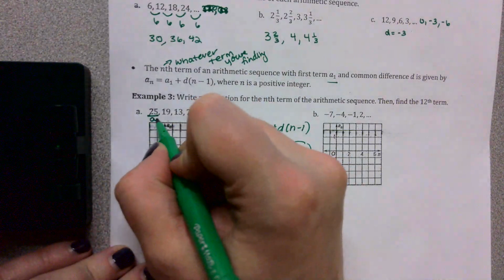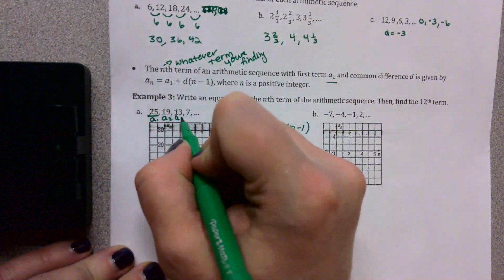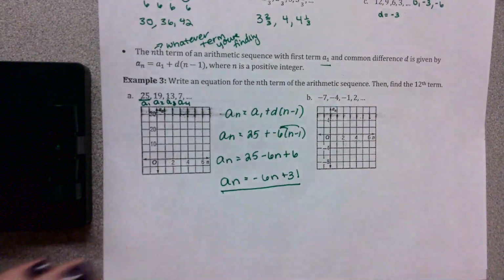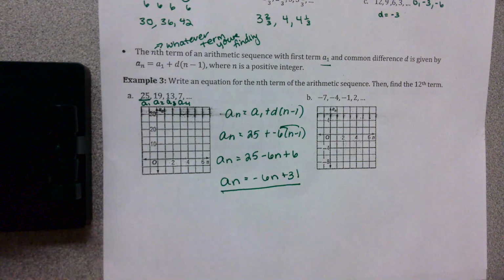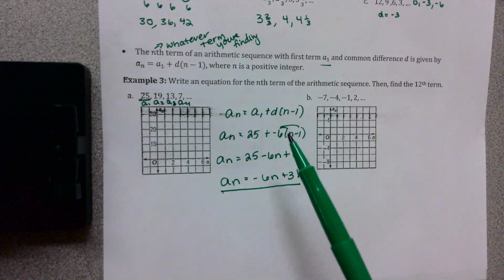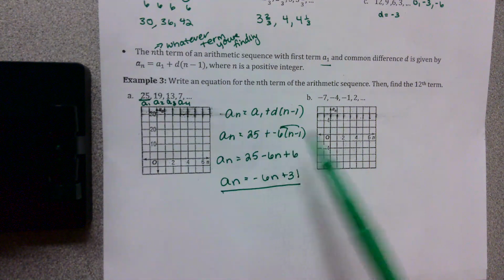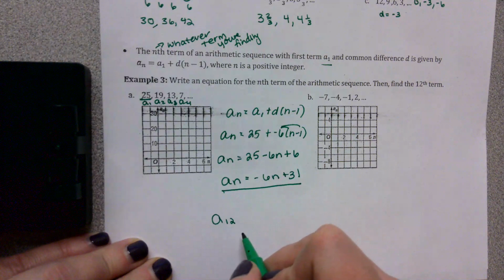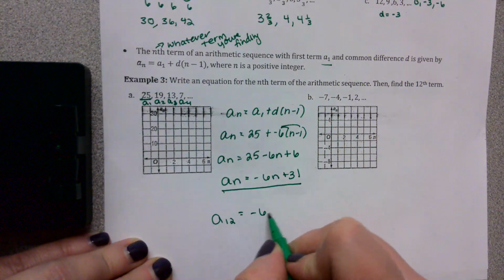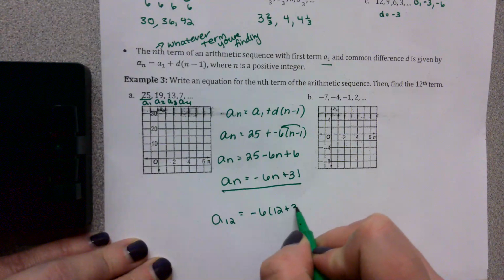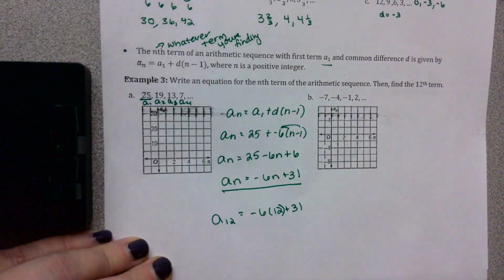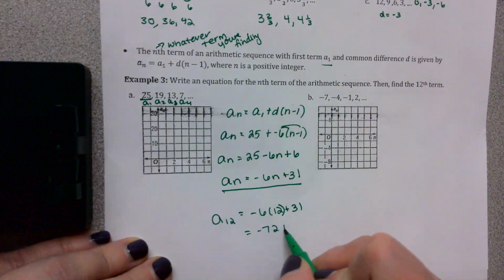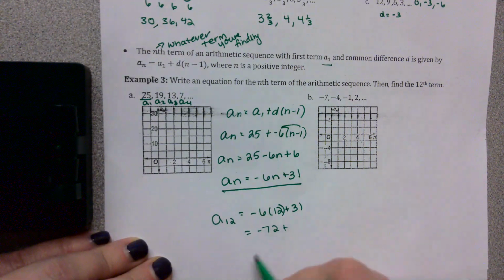So this was term 1, this is term 2, this is term 3, this is term 4. They use a for some reason instead of t. I don't know why, but some textbooks have t, some have a, okay? It says write the equation for the nth term. It says now find the 12th term. So the term I want to find is a12. So -6 times 12 plus 31. What's that going to equal? Well, -6 times 12 is -72. And then if I add 31, I get -41.